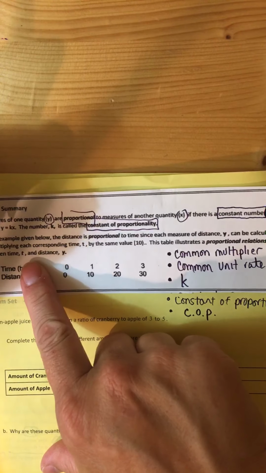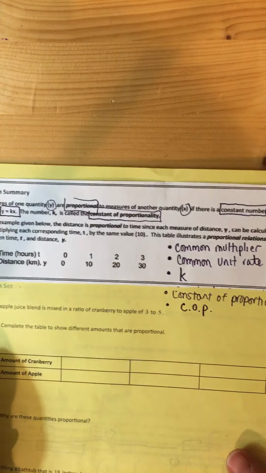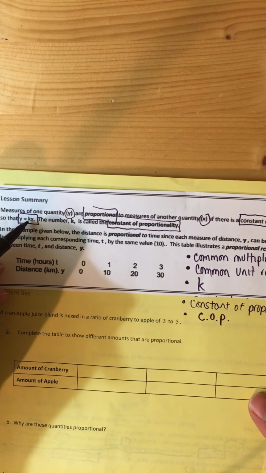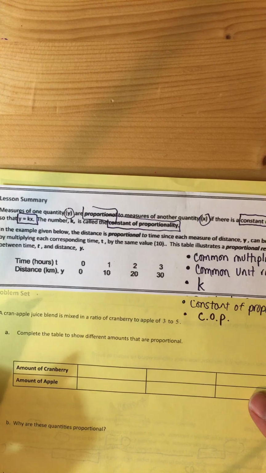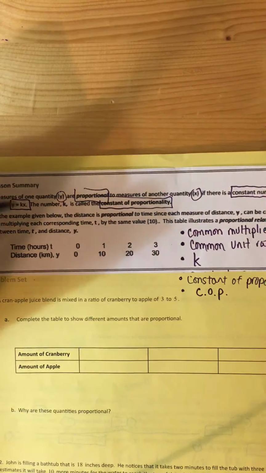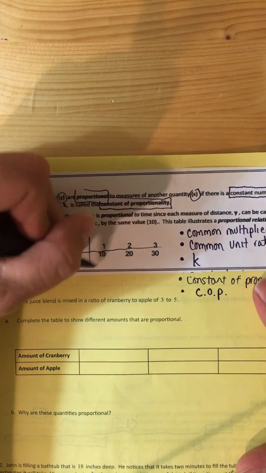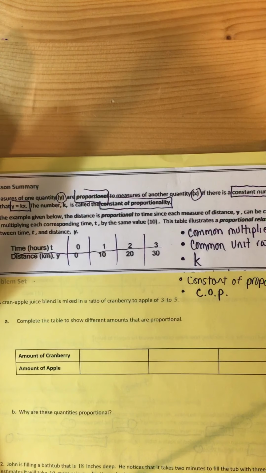Eventually, we're going to work with this equation right here, y equals kx. So that k, that constant, that common multiplier, that unit rate will belong right there in the equation, but we're not ready for that yet. And then down here, this was supposed to be a table. The lines didn't print out, so just taking a look here.